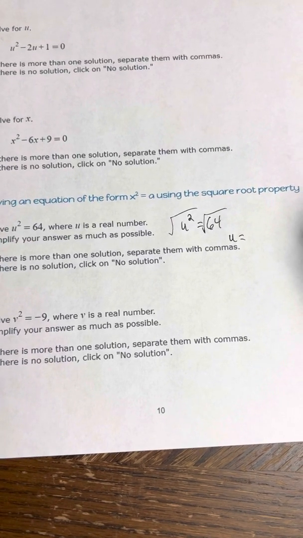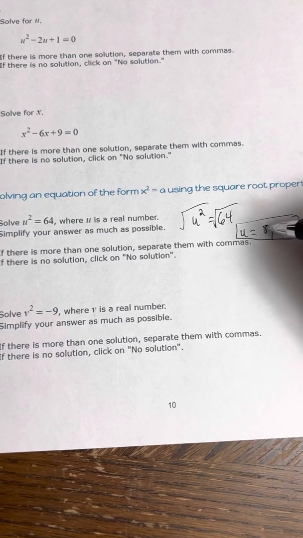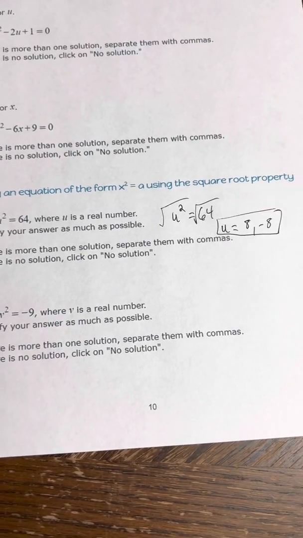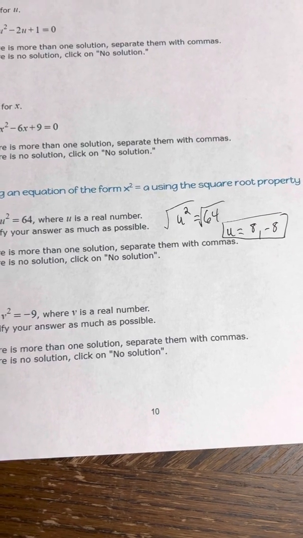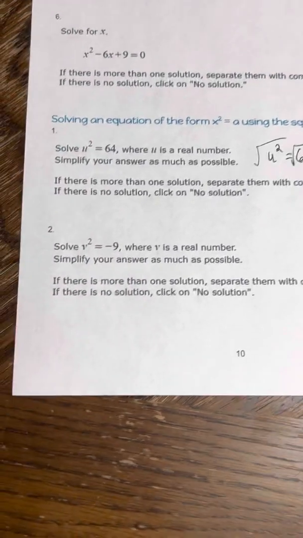Square root of 64 is 8, but it can also be negative 8, because if you take 8 and square it, you get 64. If you take negative 8 and square it, you still get positive 64. So you're going to get two answers. They're just going to be the negative and positive of the square root of that number.